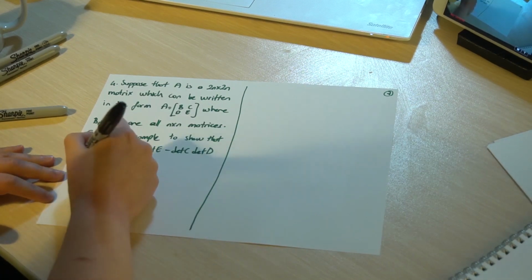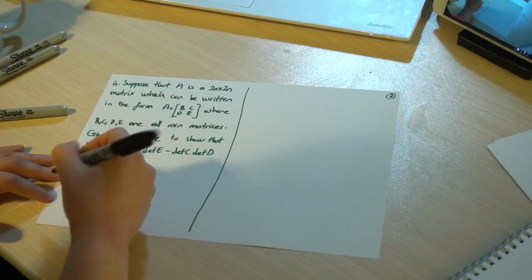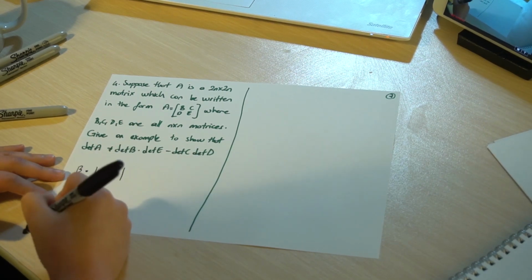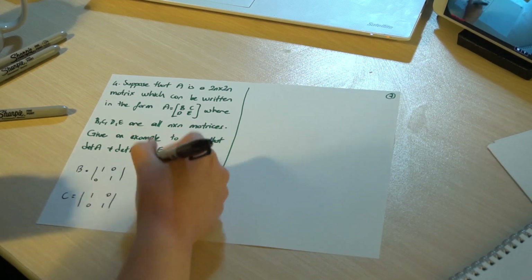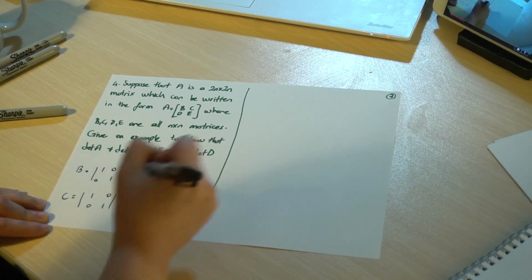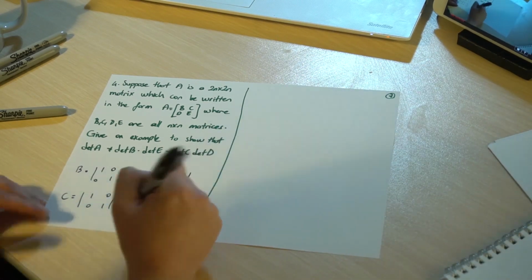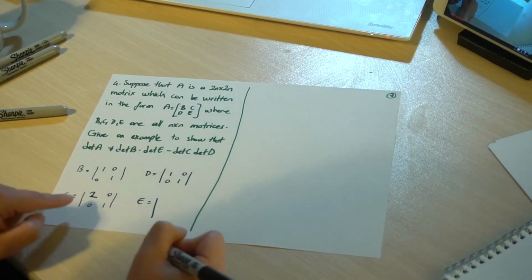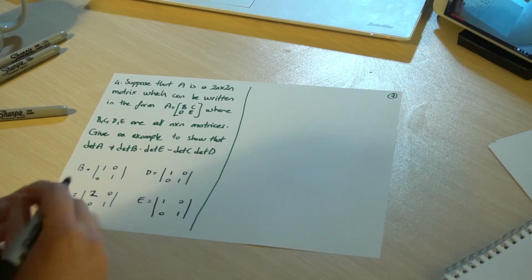Now let's take B equal to 1, 0, 0, 1, the identity, D equal to 1, 0, 0, 1, C equal to 2, 0, 0, 1, and E equal to 1, 0, 0, 1.